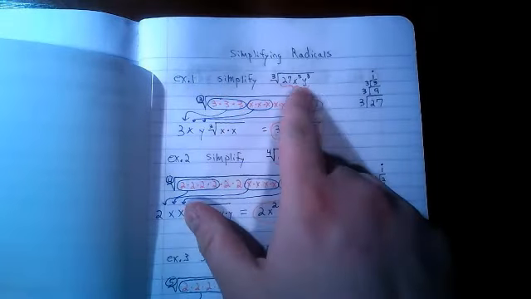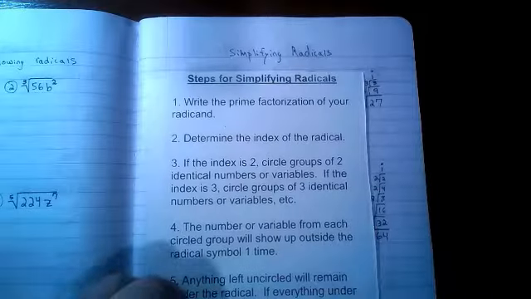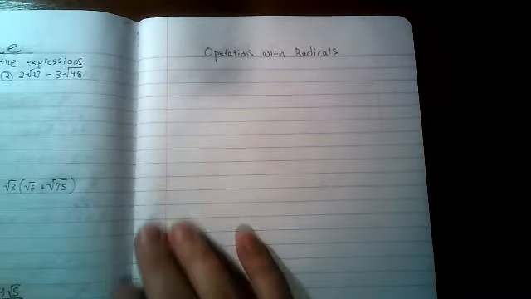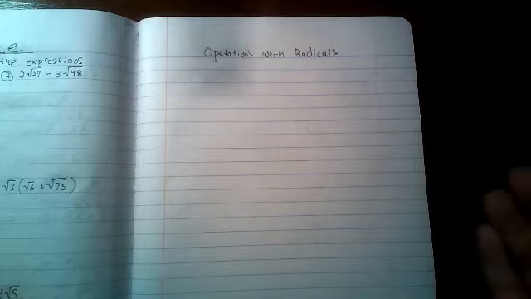So we are on the second part of our entry with radicals. Before, we had some simplifying of radicals with expressions involving exponents and variables. What we're going to do now is take the way we simplify radicals and do operations with them. So you should have this handout here.